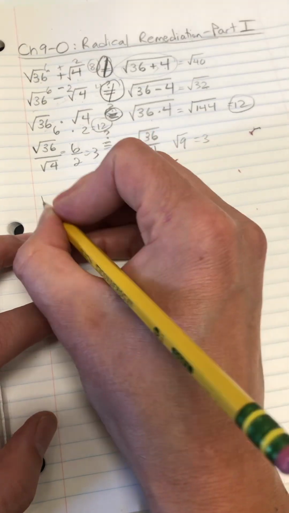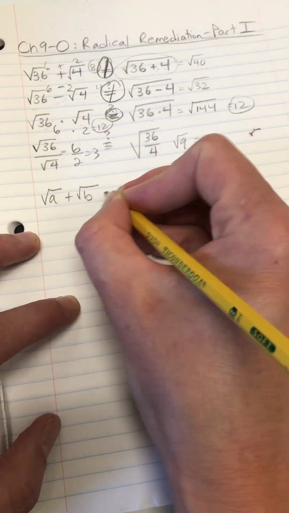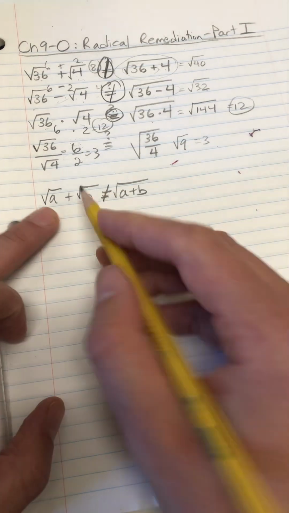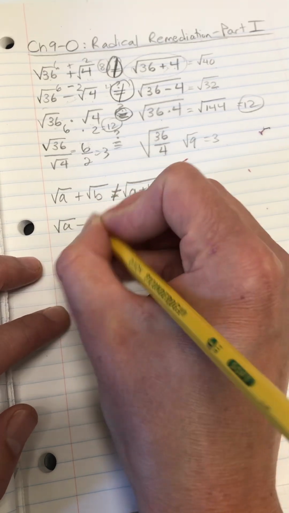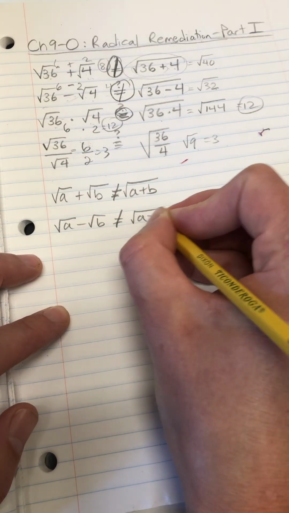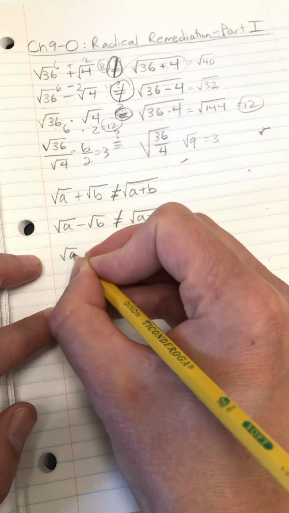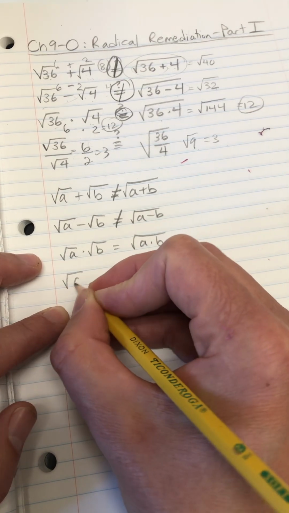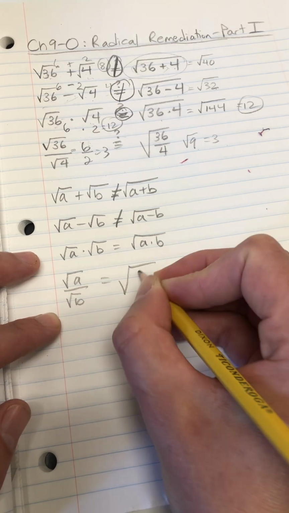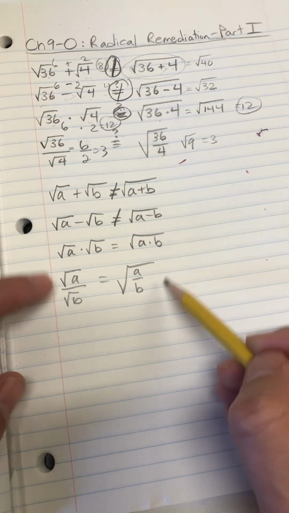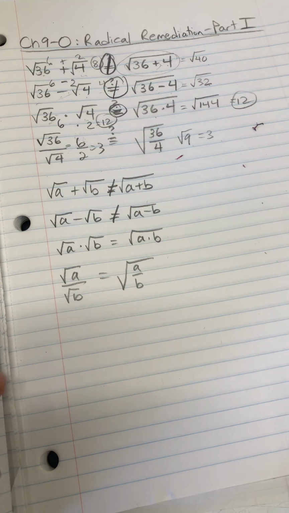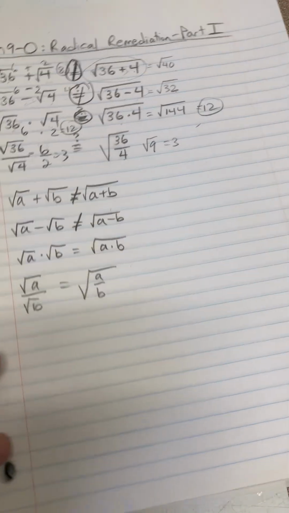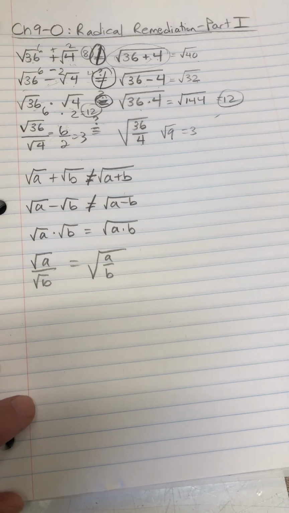So in summary, and you may want to write this part down if you haven't written anything else down, we cannot add radicals like this. We cannot subtract radicals like this, but we can multiply and divide. Okay, so these are the yeses and these are the no's, so please make a note of that. All right, now let's talk about how we can apply this. We're going to do just a couple of problems. I'm not going to make this video super long because you don't want it and I don't want it.